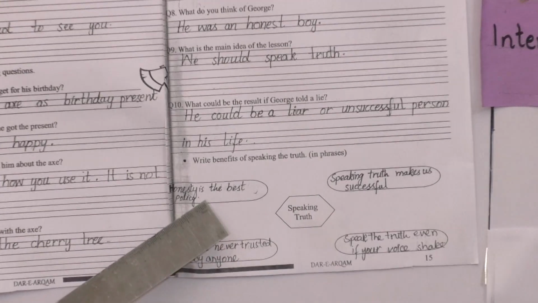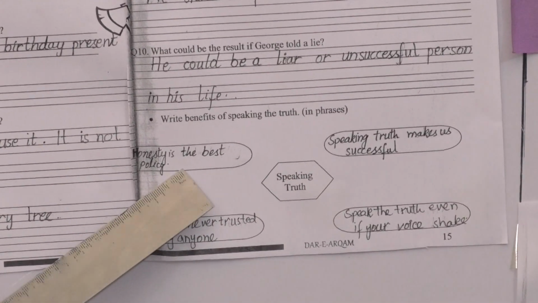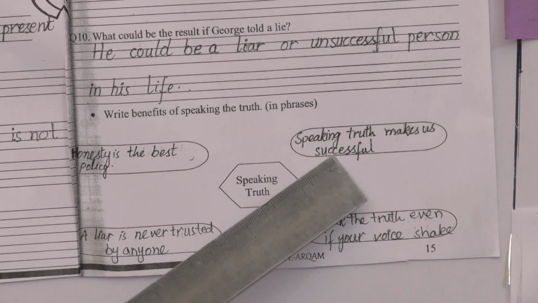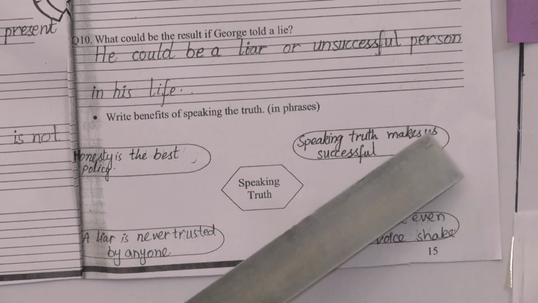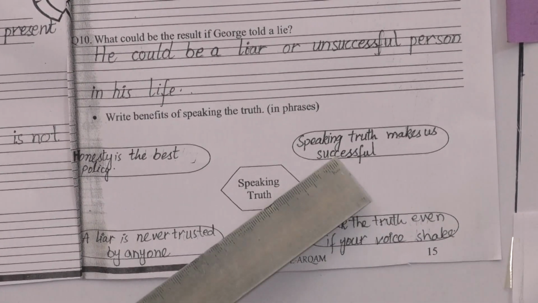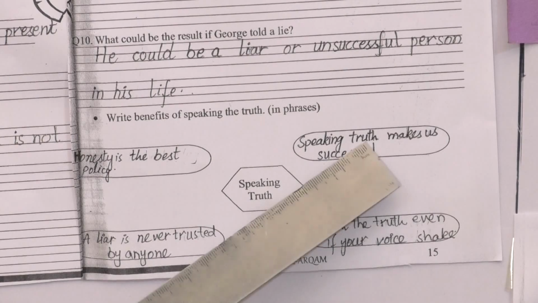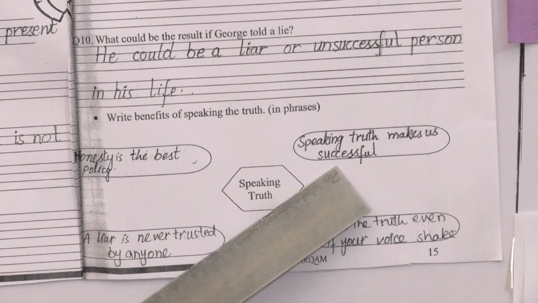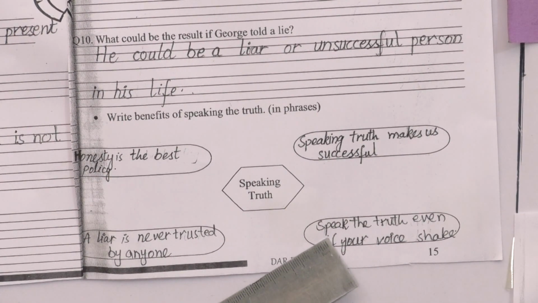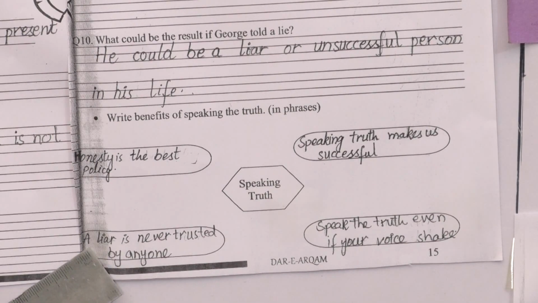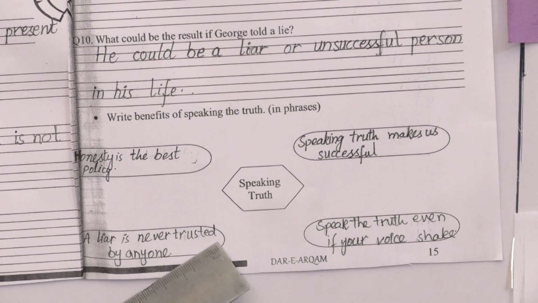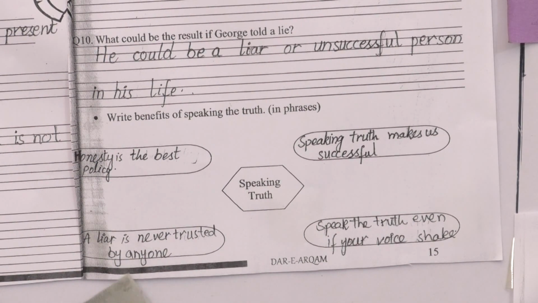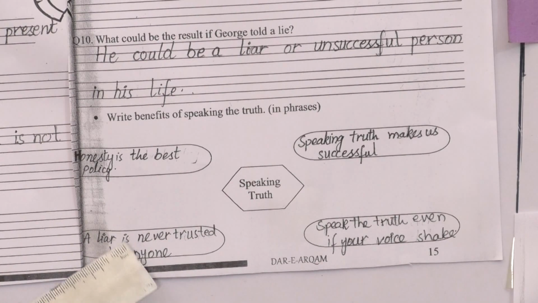Honesty is the best policy. It means that you should always speak the truth. It is the best thing to do. Next is speaking truth makes us successful. We have learned from this story that speaking truth makes us successful. Next is a liar is never trusted by anyone. It is commonly known that the one who lies is never trusted. So we will write a liar is never trusted by anyone.